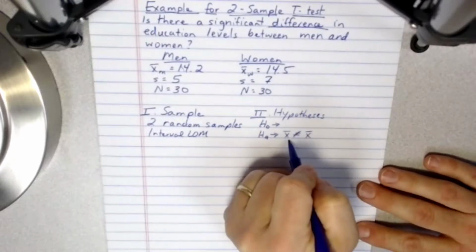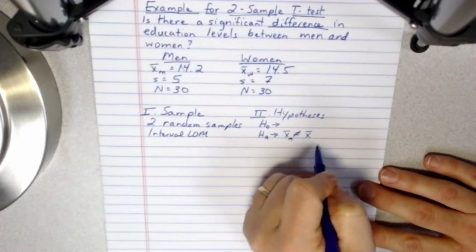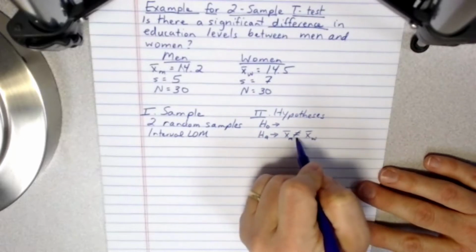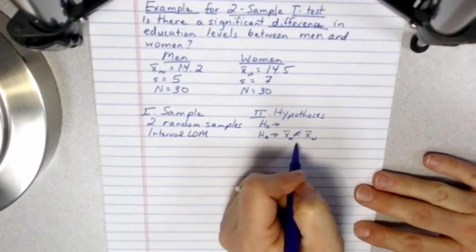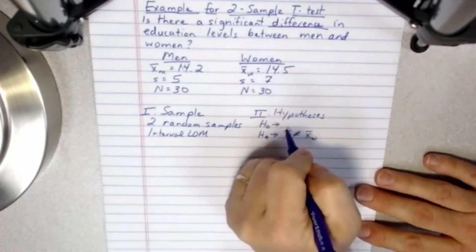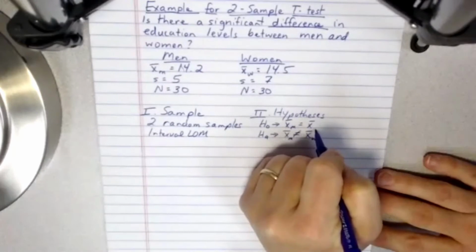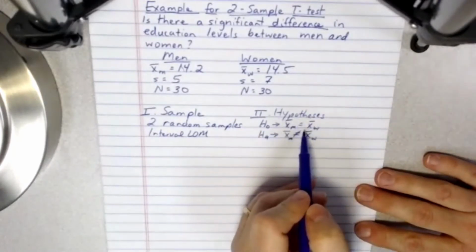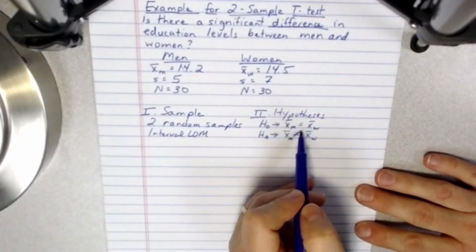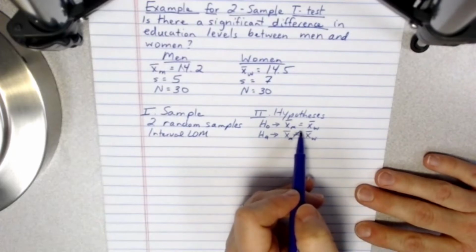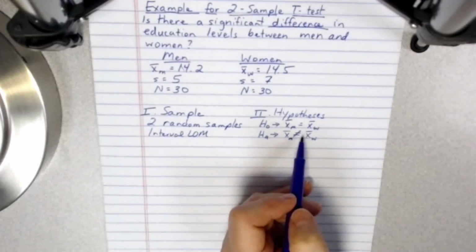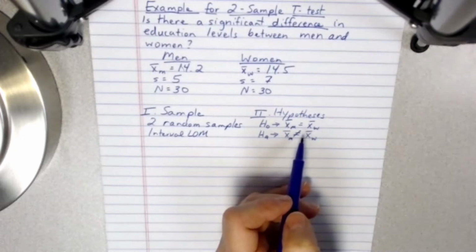So what we're going to say is that the mean education level for men is not equal to the mean education level for women. Our null hypothesis is going to be that these two are equal. And remember, it's not that they're exactly equal, but it means that they're not different enough for the difference to be statistically significant. That's really what is being stated when we say no difference.